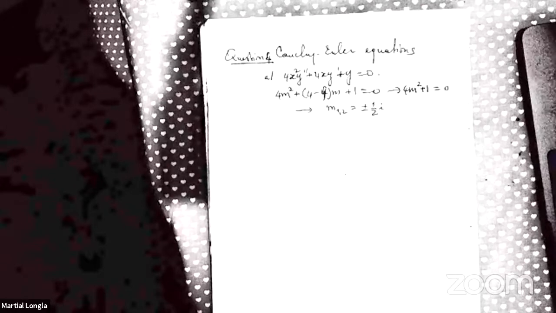So m 1, 2 equals plus minus 1 half i, which means the solution is y of x equals c1 x to the power 0 cosine of 1 half of natural log of x plus c2 sine of 1 half natural log of x. That's it.